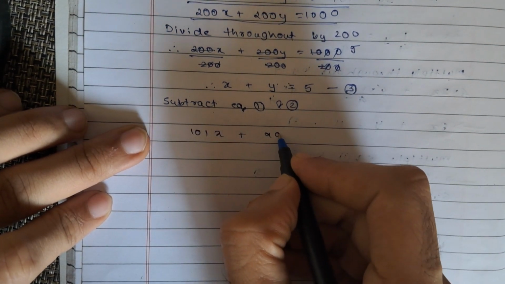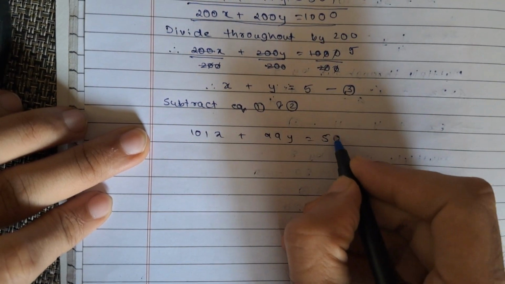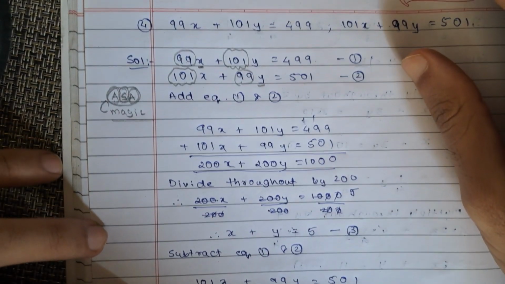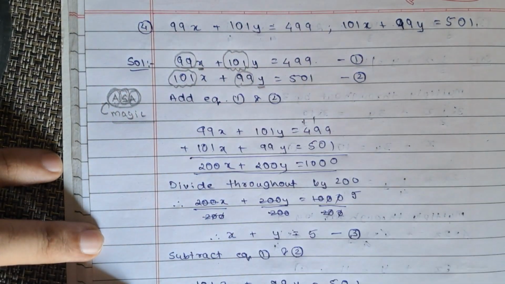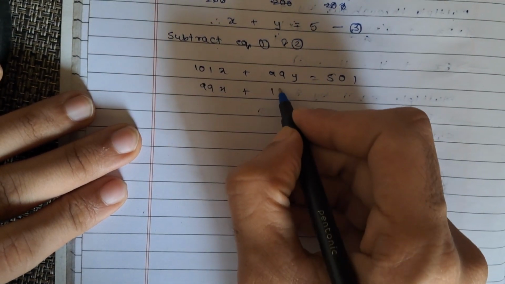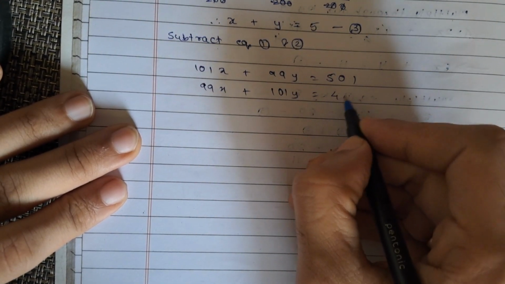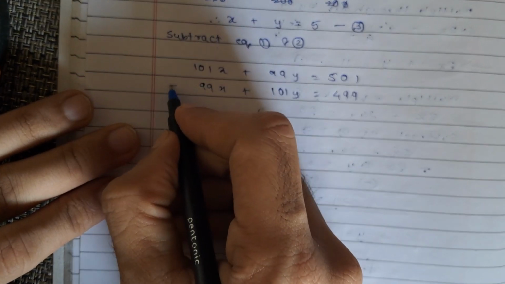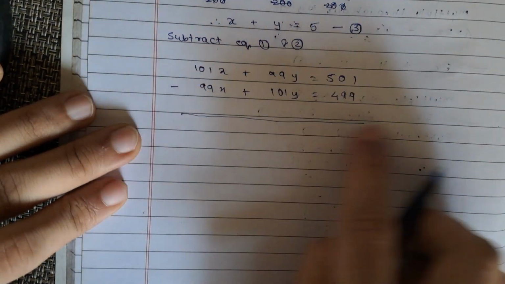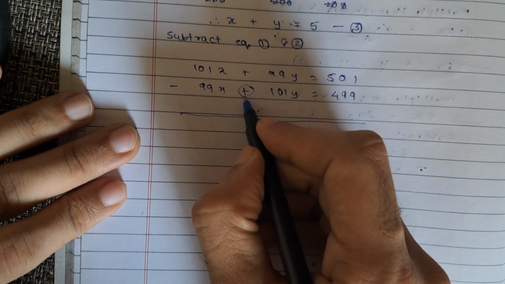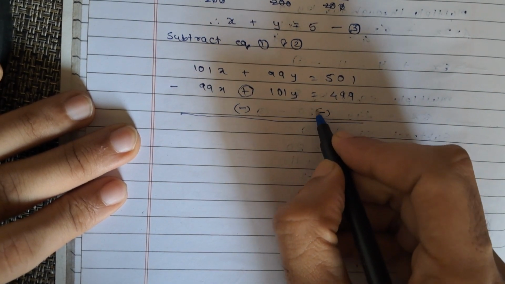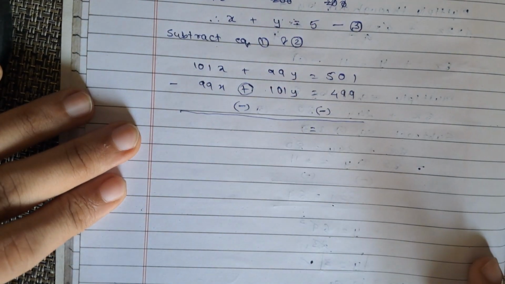101x plus 99y is equals to 501, and then I will pick up the next equation, that was this one, 99, 101 and 499. 99x plus 101y is equals to 499, and I will do a subtraction. Again the same thing, while doing a subtraction I need to leave an extra line to change the signs. So this positive will become negative. Here there is nothing, means it is positive, it will become negative. So let me do the subtraction now.